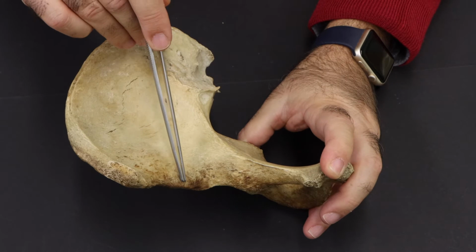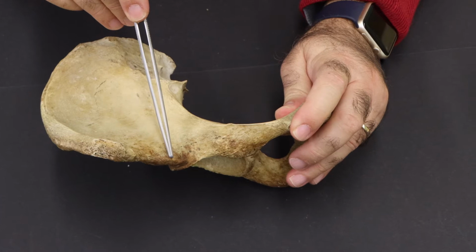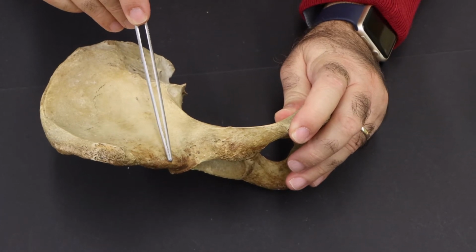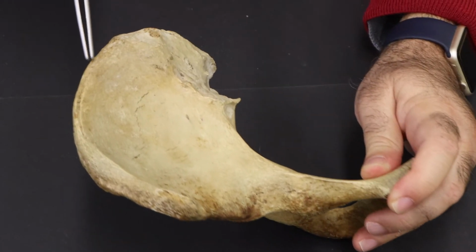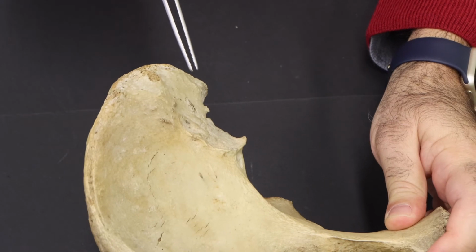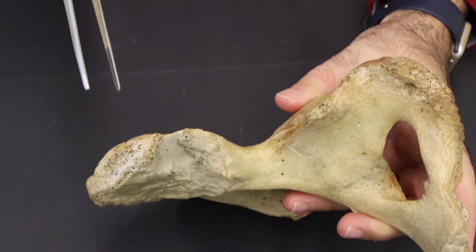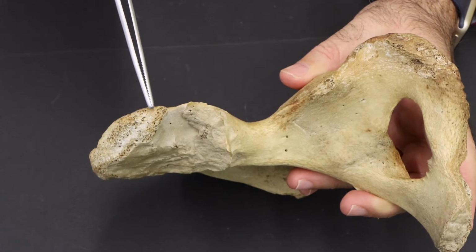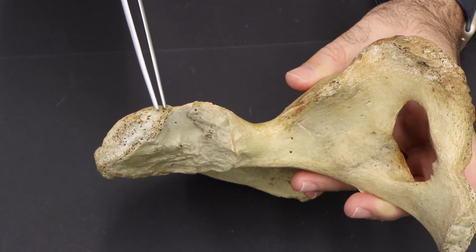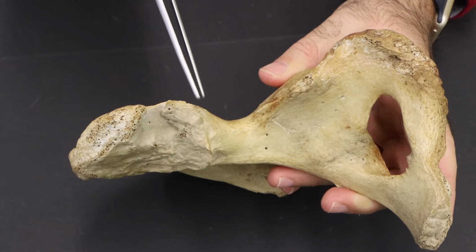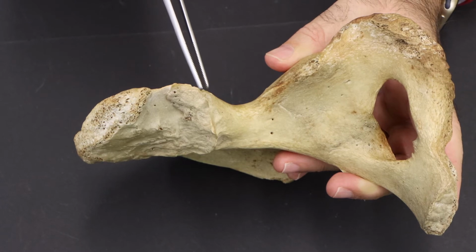Under that, we have another spine, which is called the anterior inferior iliac spine. On the other side, if you go to the posterior end of the iliac crest, we have similar spines, but posteriorly: the posterior superior iliac spine, and under that the posterior inferior iliac spine.